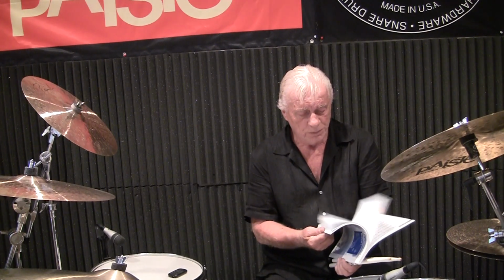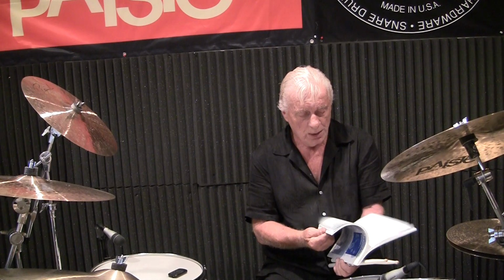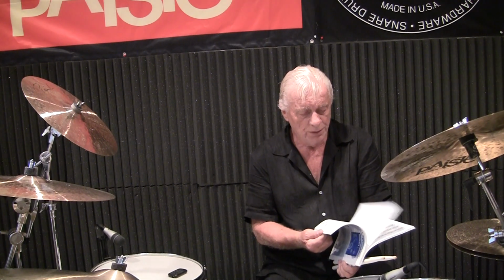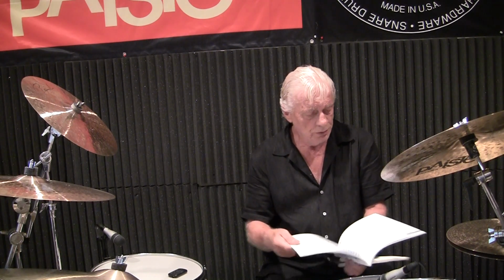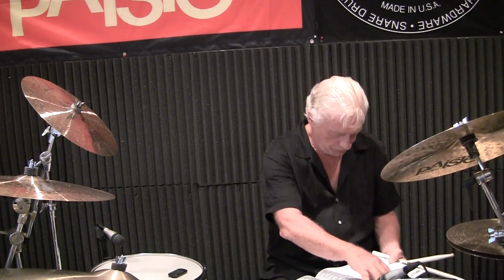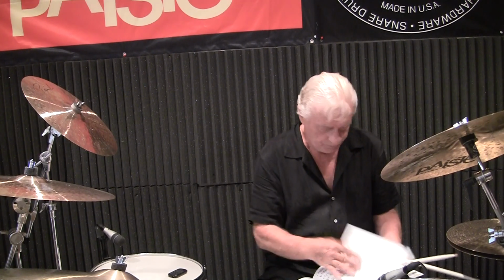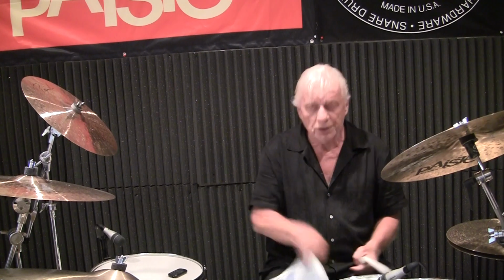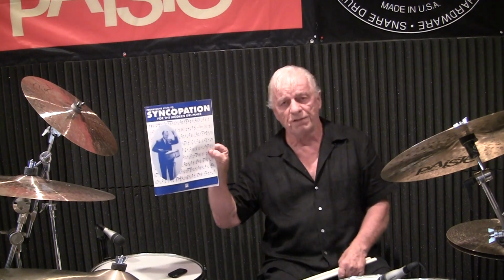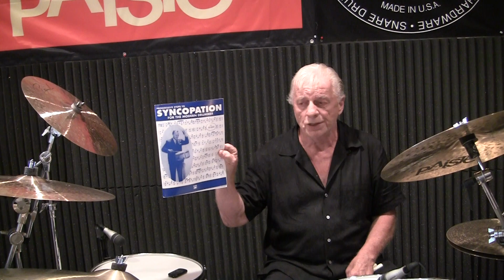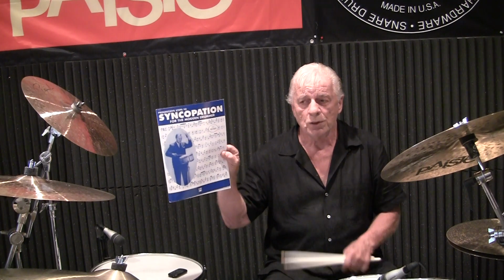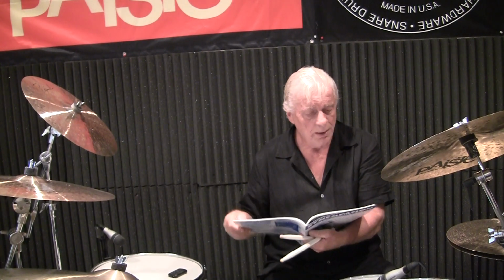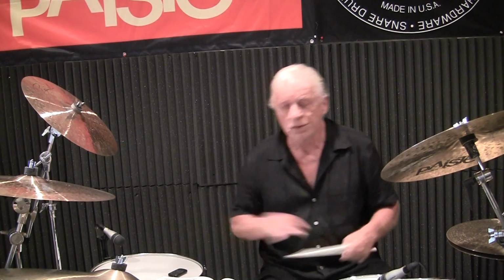Now I'm going to turn to one of the pages in the syncopation book, and we'll start off real easy. It's actually page 30 in this edition. It might be page 29 in the first edition. I really don't know what it is in the third edition. So we're going to stay with this edition, and we're going to play page 30, the first line.